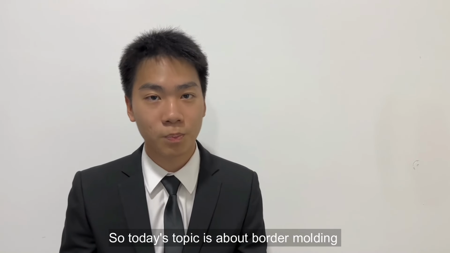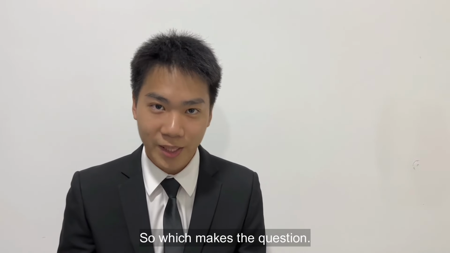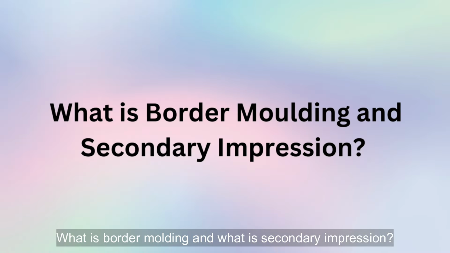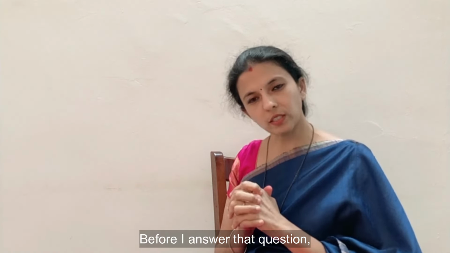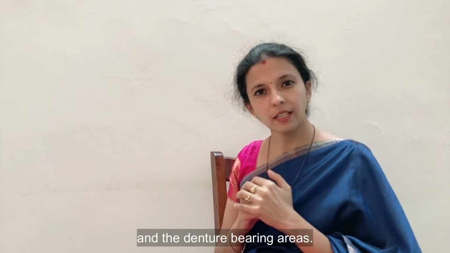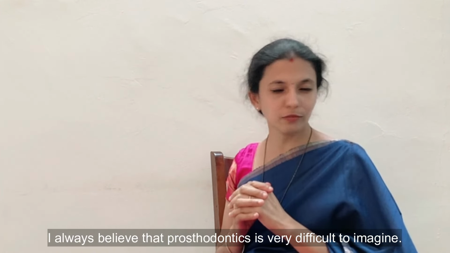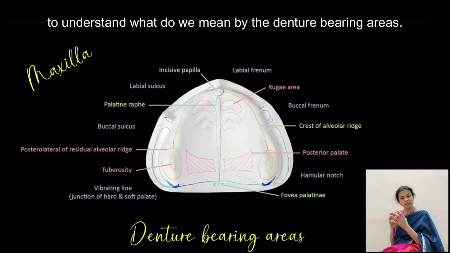So today's topic is about border molding and secondary impression taking. Which begs the question, what is border molding and what is secondary impression? Alright, before I answer that question, I would like to show you the edentulous mouth and the denture bearing areas. I always believe that prosthodontics is very difficult to imagine. So let us have a look at this picture to understand what we mean by the denture bearing areas.